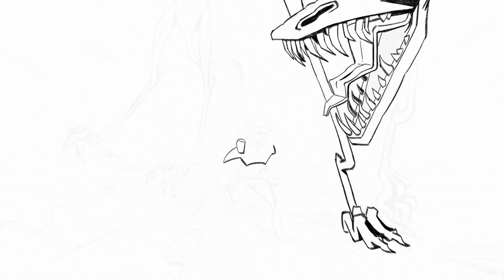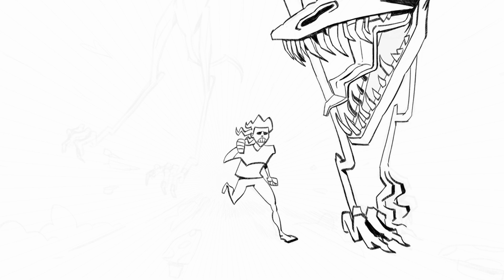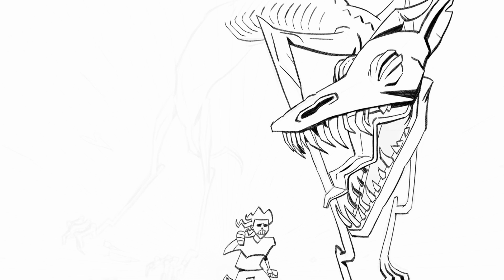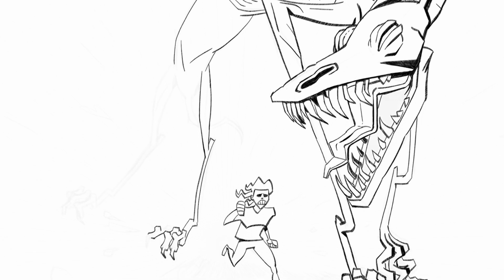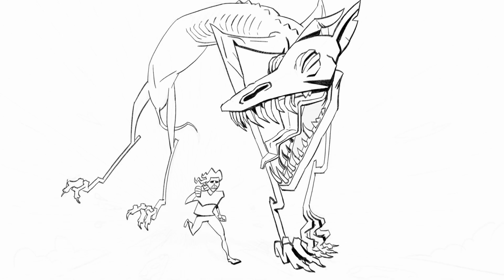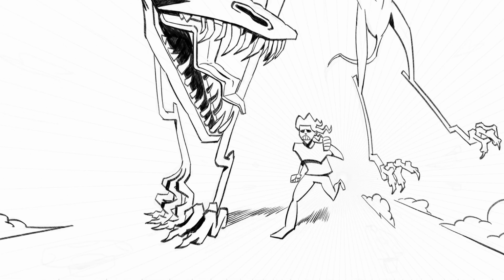Once again, I place the creature into a scene. This time the beast is chasing someone. I place the victim directly on the vanishing point to pull the viewer's attention instantly.